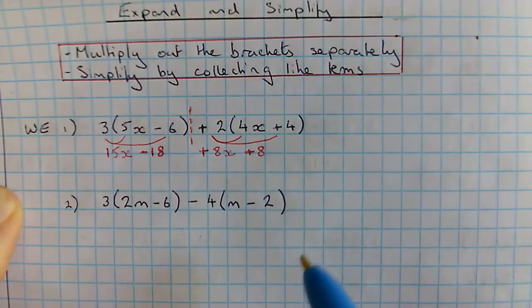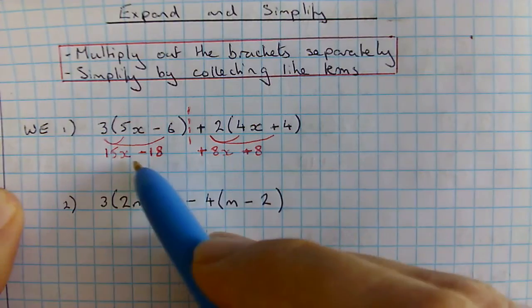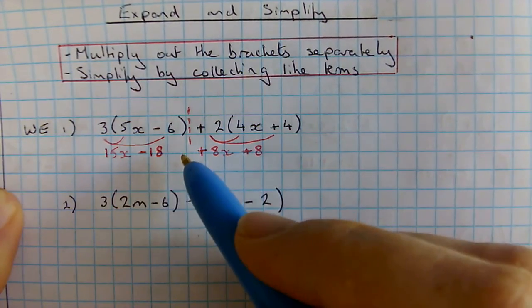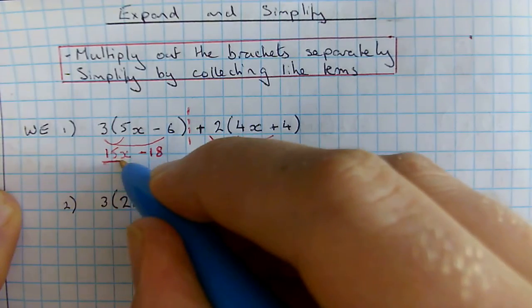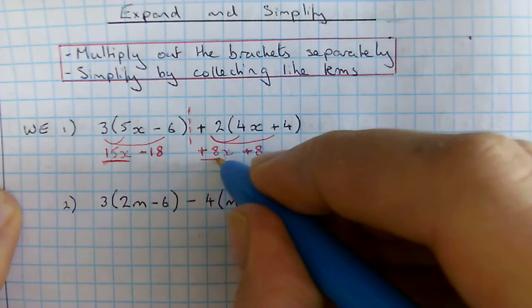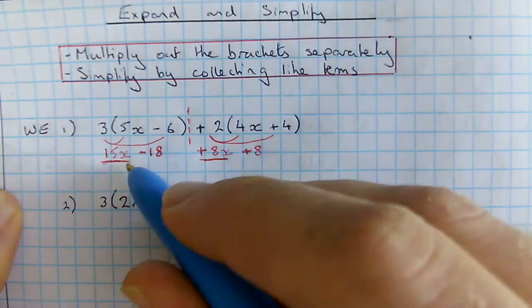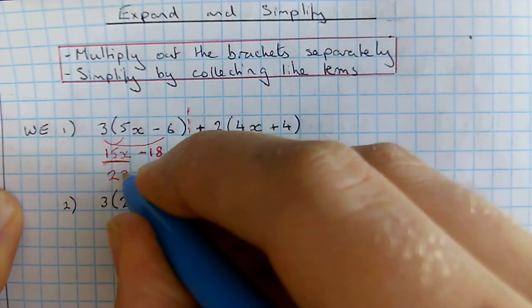Now we should be able to see that I've got two types of terms. I've got a term involving x's, and I've got a term involving numbers. So I'm going to firstly do my terms involving x's, which I'm going to just underline in red. So I've got my 15x, which is a positive 15x, and a positive 8x. Positive 15 and positive 8 is going to give me 23x.